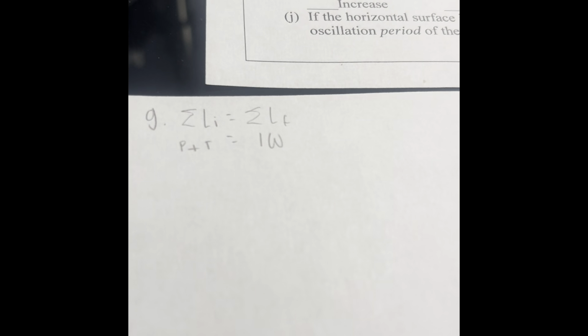So for part G, I'm going to set up conservation of angular momentum, which is also equal to momentum times the arm r, or just like you do perpendicular, basically, which is equal to inertia times omega, and the omega is what I'm trying to find immediately after the collision.